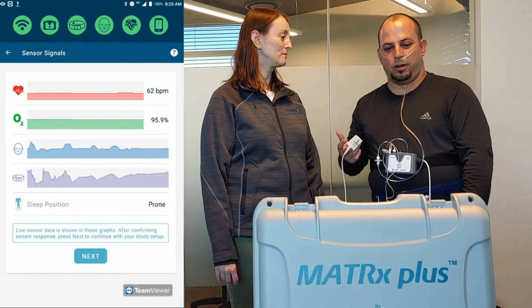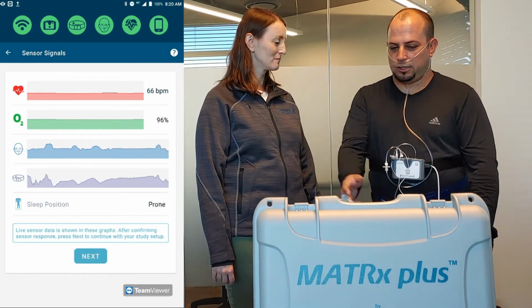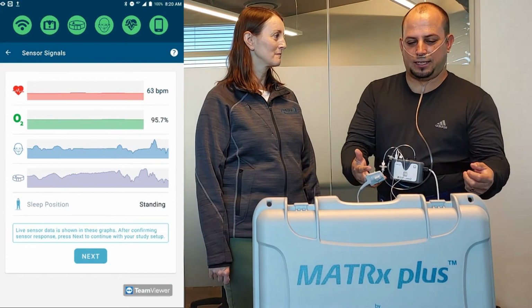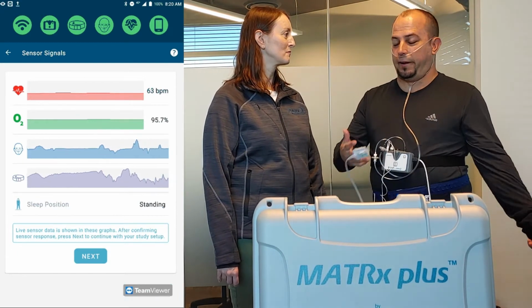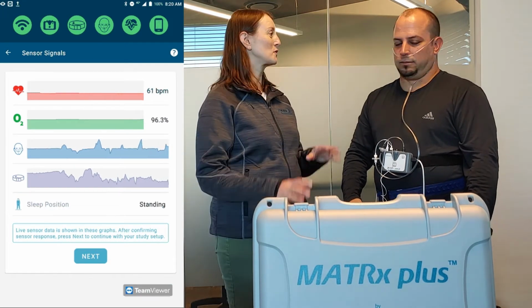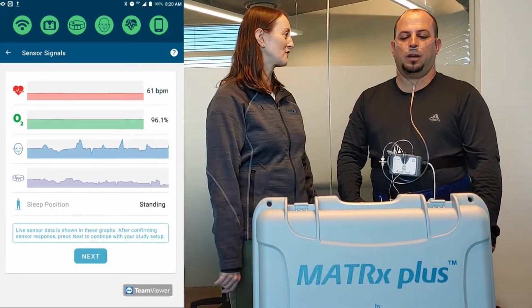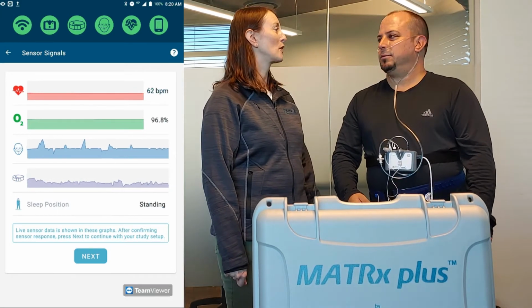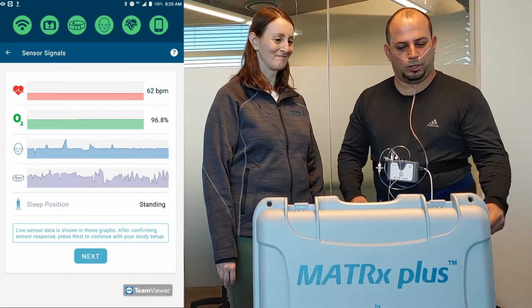Okay, so I've started putting on all my sensors. I've got all my icons green, as you can see, and I can see that I'm ready for my study. So now I can go to bed. No. You need to go a little bit farther in. This screen is just to help you see that the sensors are working. But if you read at the bottom, it does say to press the next button. Great, I'll push next now.